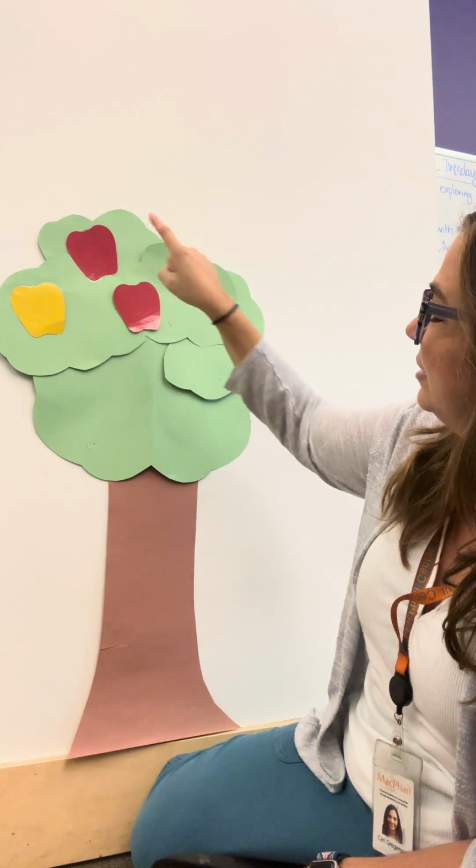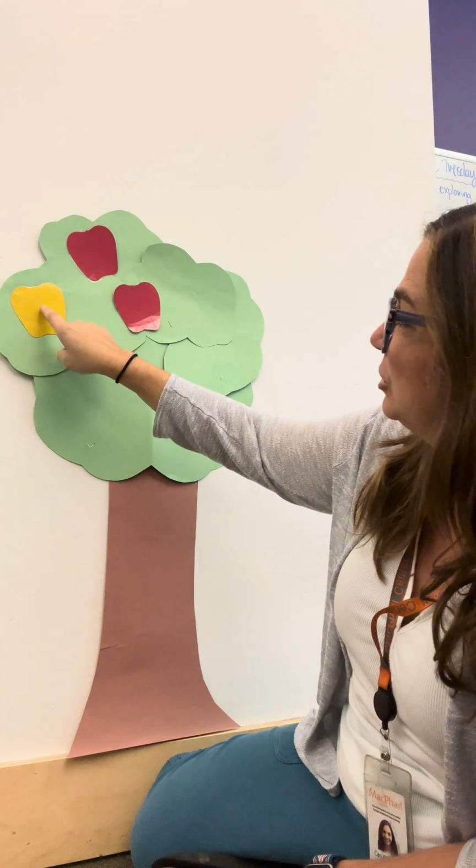Let's count our apples, friends. 1, 2, 3. I have 3 apples left. This is a great song and game to play when learning how to subtract.